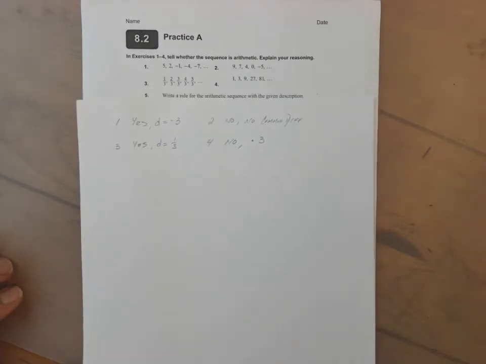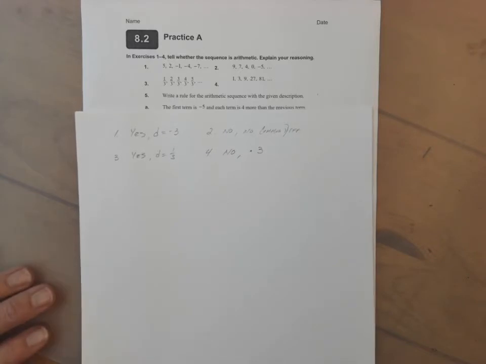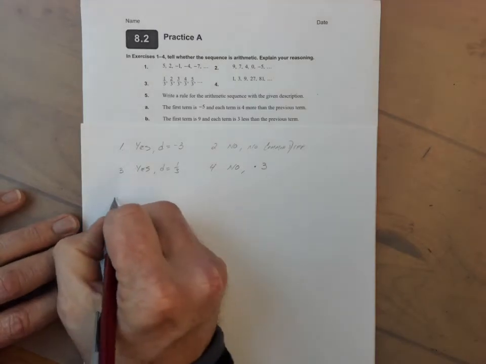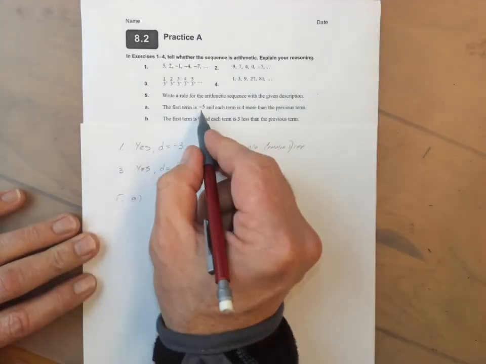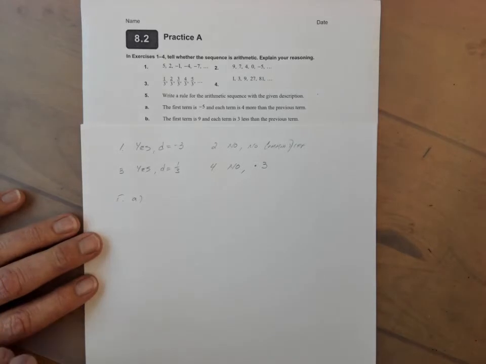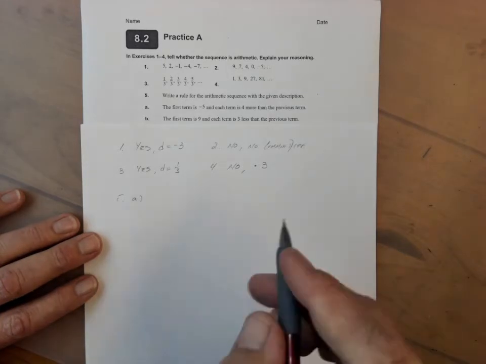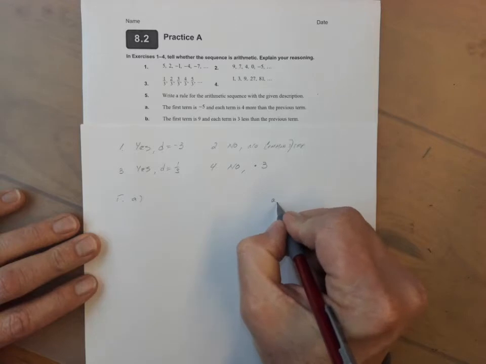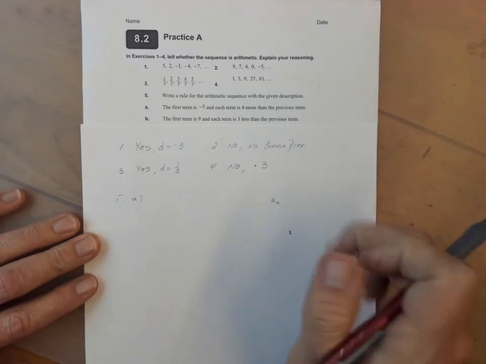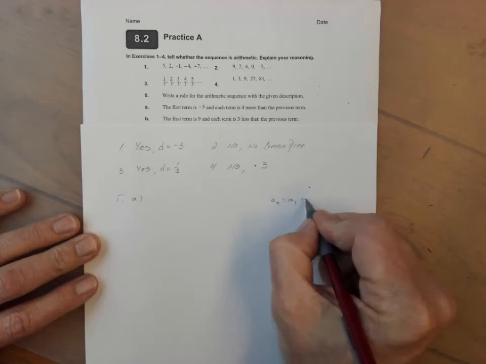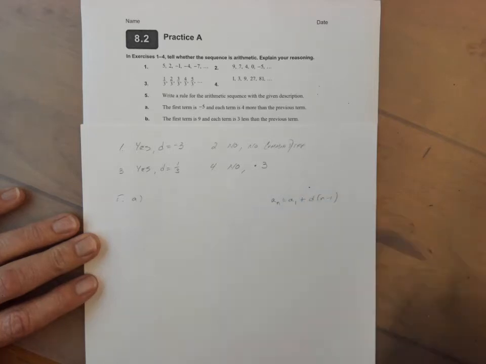Okay, moving down here, it says write the rule for the arithmetic sequence with the given description. So for 5a, first term -5, and then each term is 4 more than the previous. So remember, in general, our rule for an arithmetic sequence is a sub n is equal to the first term plus the common difference times n minus 1.